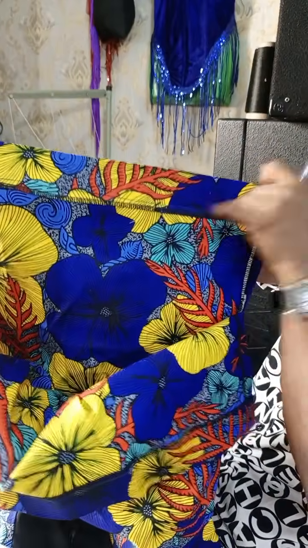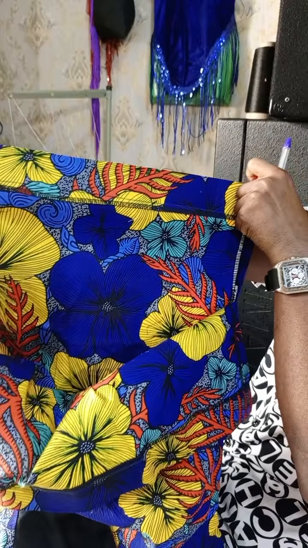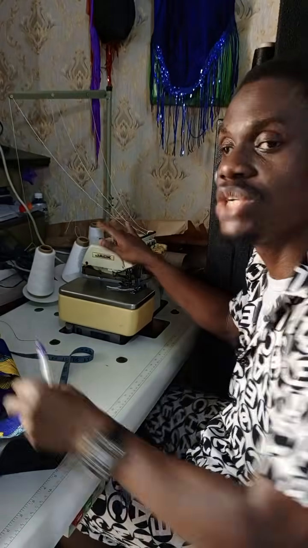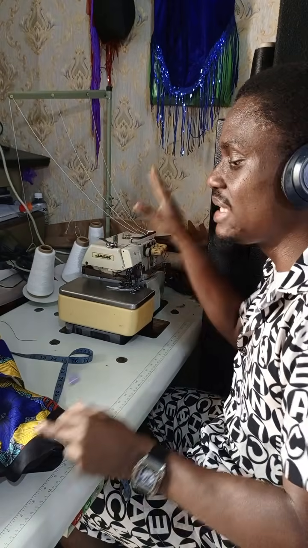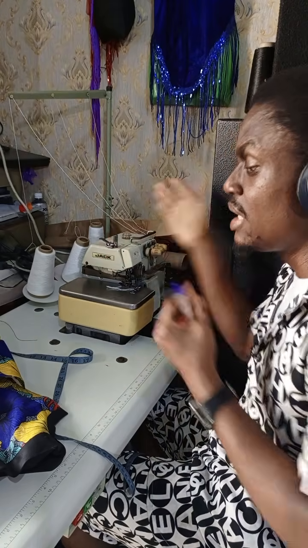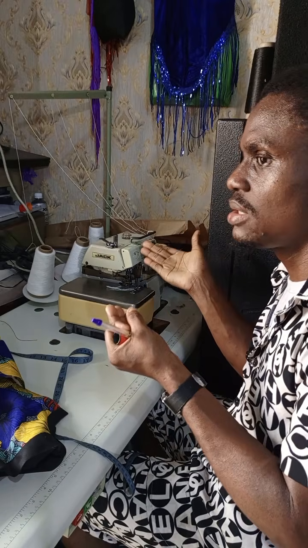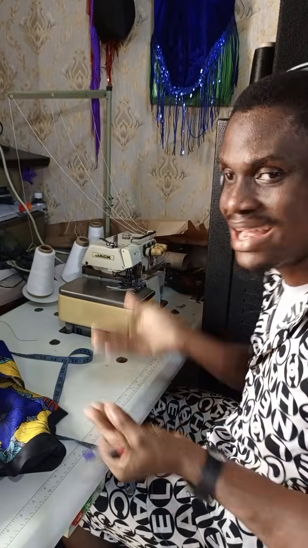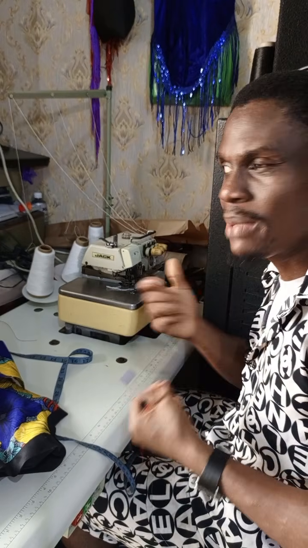Are you seeing the black thread? It makes our work very, very neat. So this is the machine we use for it. And this particular machine is costlier than the straight manual sewing machine. In Nigeria, this particular machine is ₦500,000 naira right now. In dollars, it should probably be like 300 or more dollars.